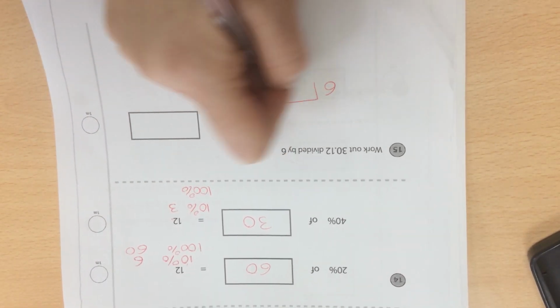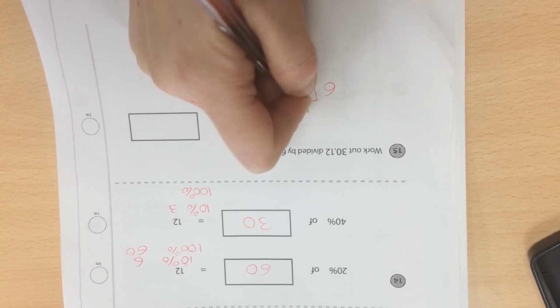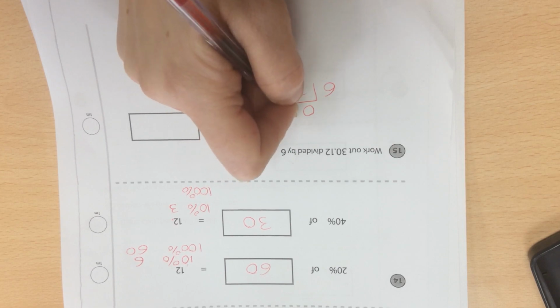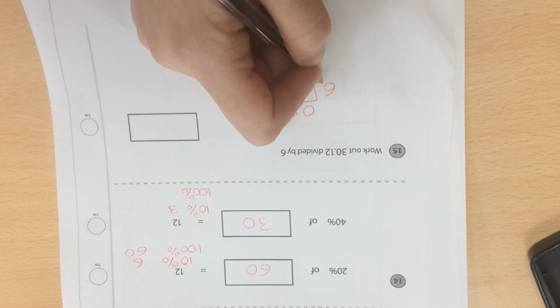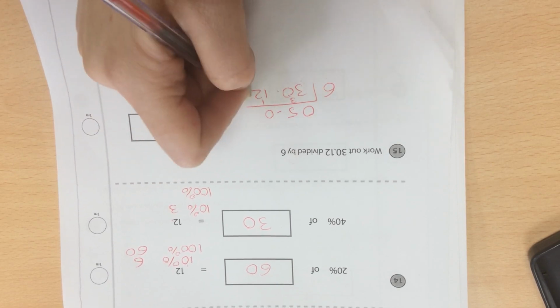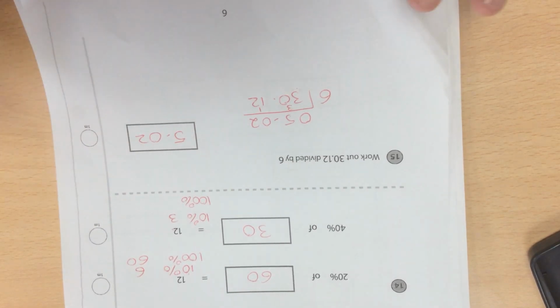Dividing, how many 6s go into 30.12? How many 6s go into 3? None, carry the 3. How many 6s go into 30? 5. How many 6s go into 1? None, carry the 1. How many 6s go into 12? 2. So my answer would be 5.02.